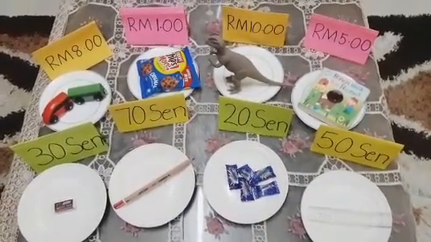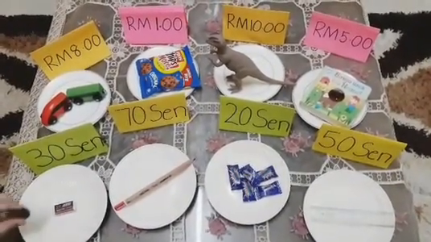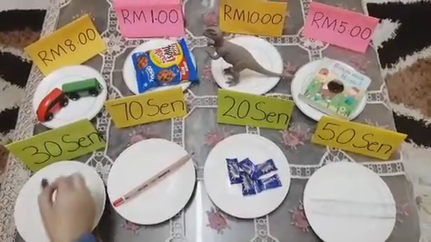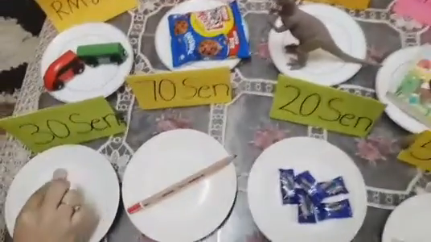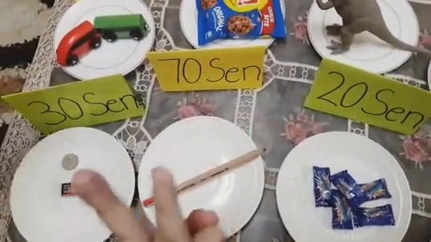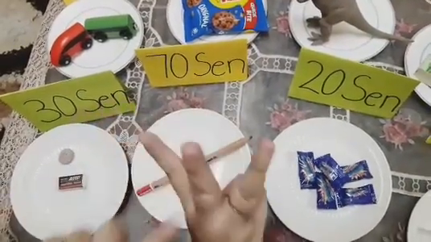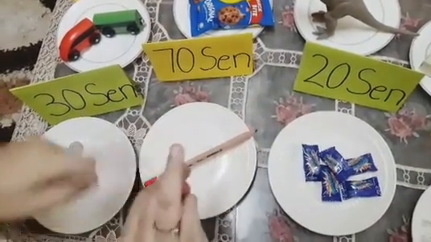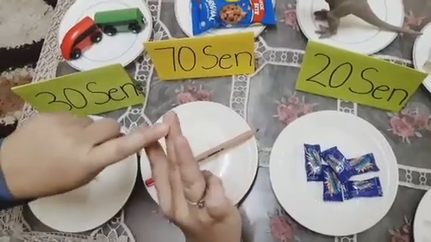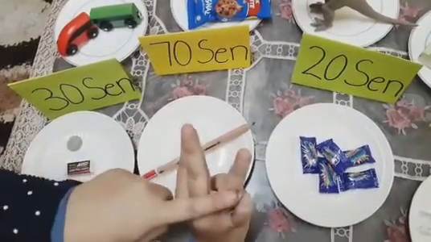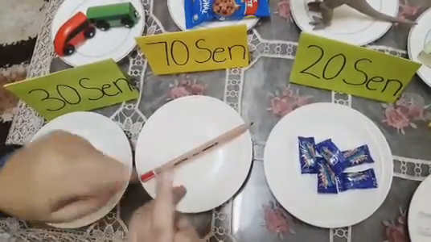But here today I want to focus about the coin first lah. So if 30 cents, that's mean you need to open your finger 3 here. So 1, 2, 3.